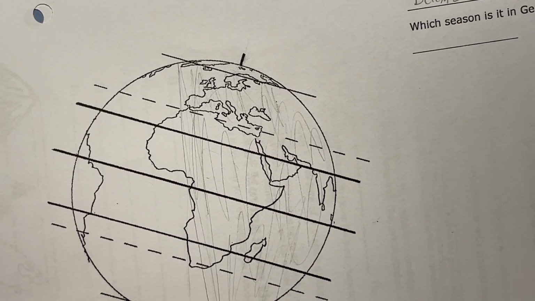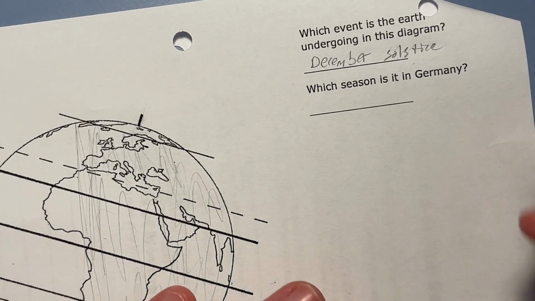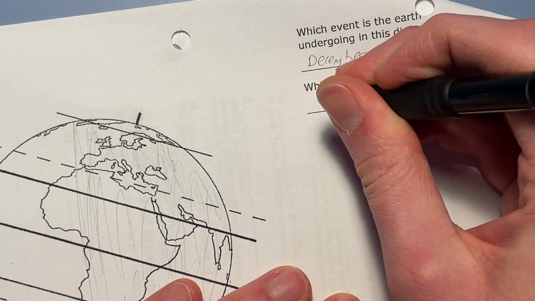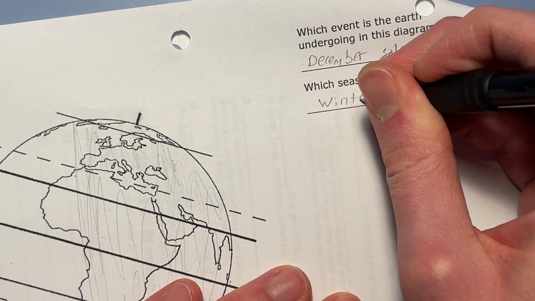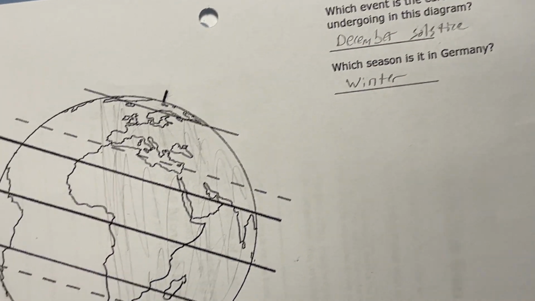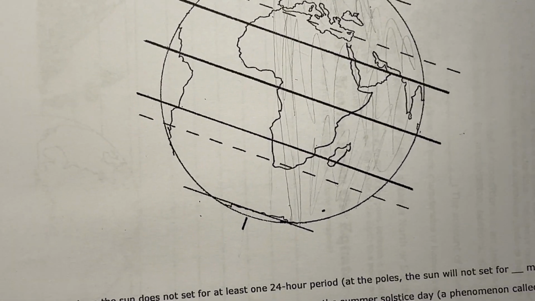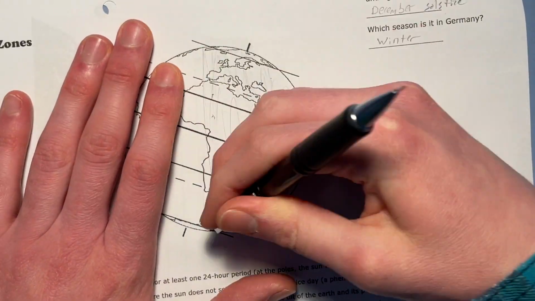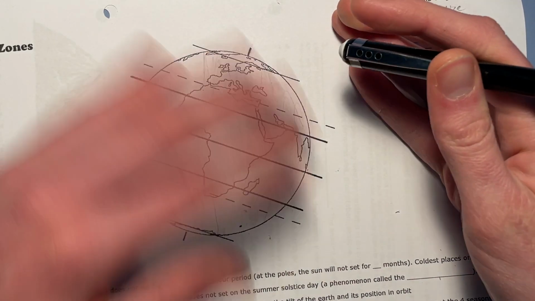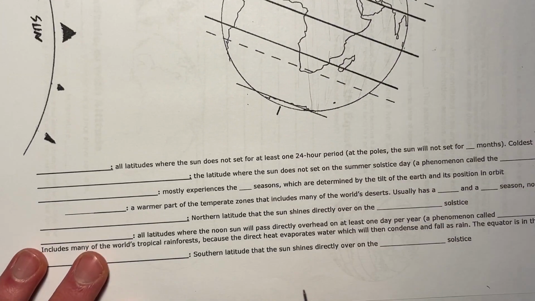So what season is it in Germany here? The season is going to be winter. All right, so I'm just going to erase that there. So that just shows you the night and the day there.